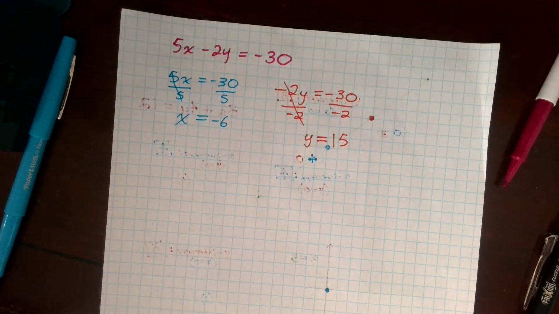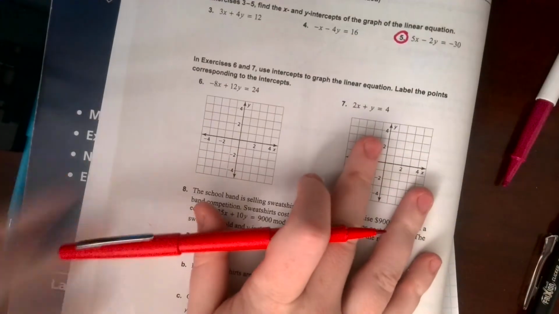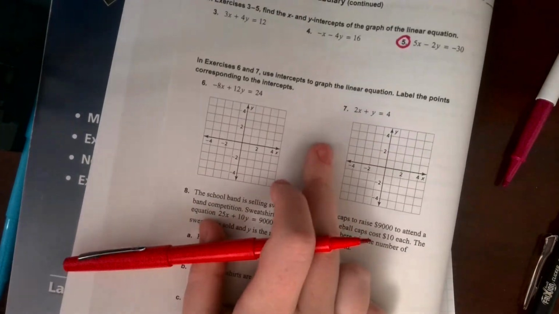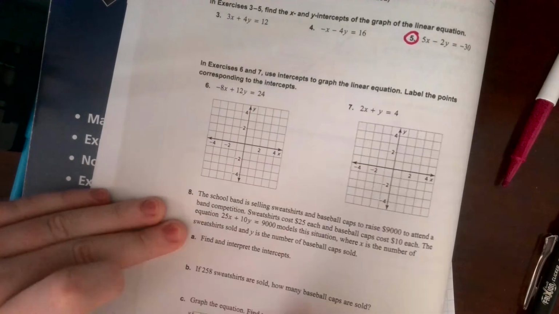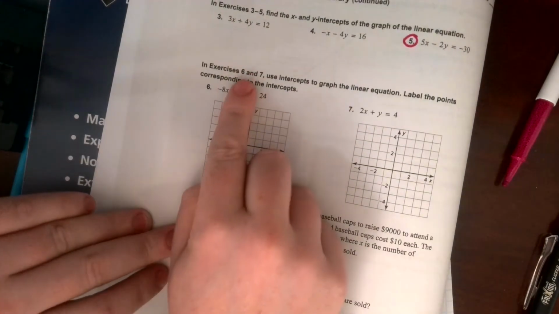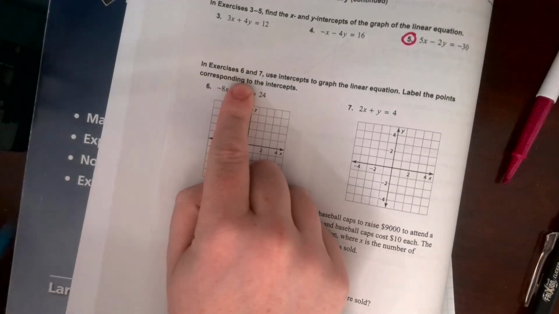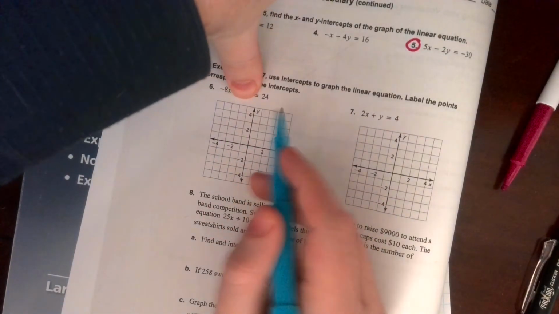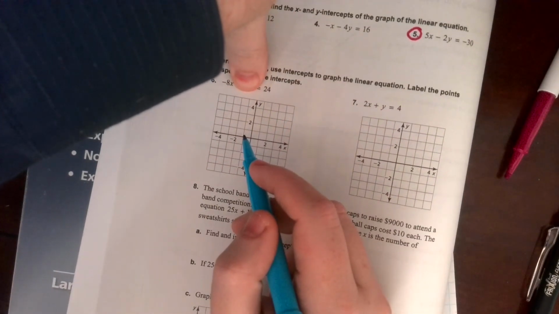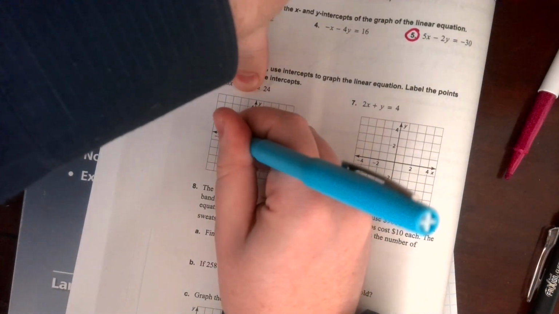This is going to be extremely helpful when we are graphing. So if we take a look at question 6, for instance, we can use this to extremely quickly graph this. Let me show you what I mean. Let's find the x-intercept first. To find the x-intercept, we cover up the y. Negative 8x equals 24. If you want to solve this on the sides, you can. You can absolutely write out negative 8x equals 24 and solve. But some of you might be able to figure this one out in your head. Divide both sides by negative 8, and you get negative 3 is your x-intercept.